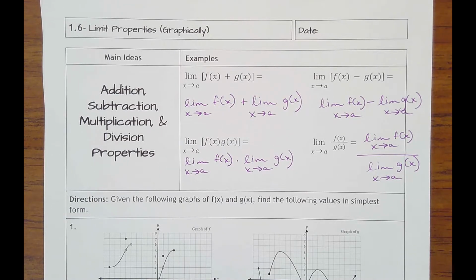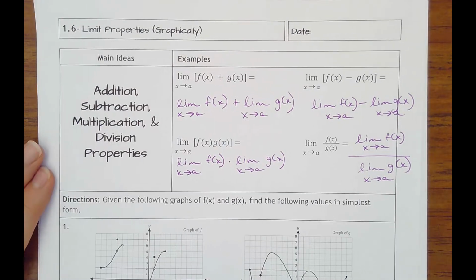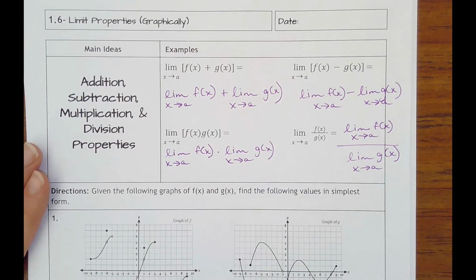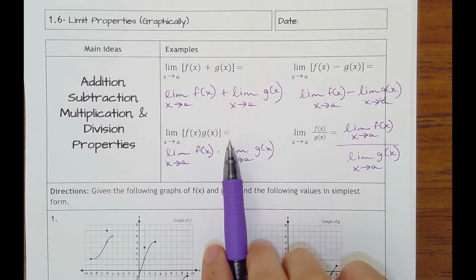Lesson 1.6, limit properties graphically. We're going to first talk about addition, subtraction, multiplication, division properties, and I went ahead and wrote them out to save the time. So you're probably going to have to pause this and write them out.